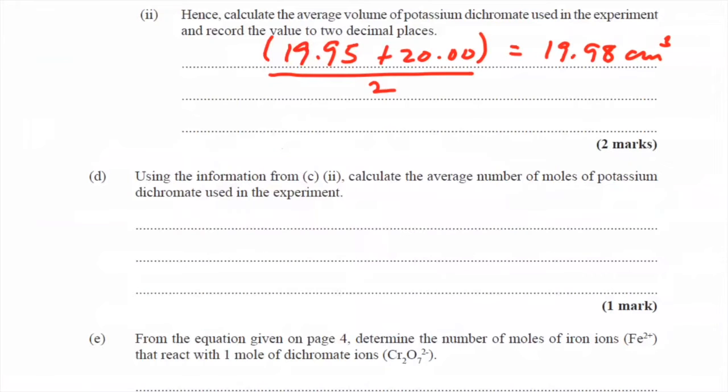Part D, using the information from C2, calculate the average number of moles of potassium dichromate used in the experiment. The average number of moles. So we'll have to go back to the concentration of the potassium dichromate. So for the average number of moles used, we'll have to use the average volume that we got in part 2 above. And we're going to be working with the concentration of the potassium dichromate solution, which we know to be 0.02 moles per dm cube. The big M there represents molarity.